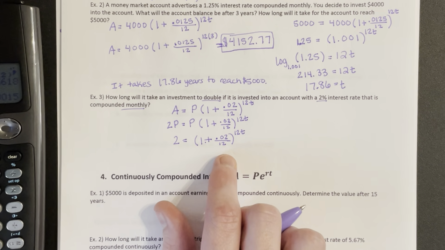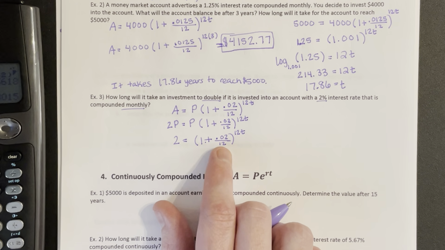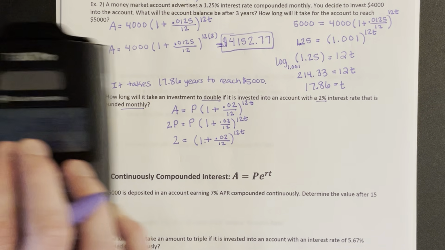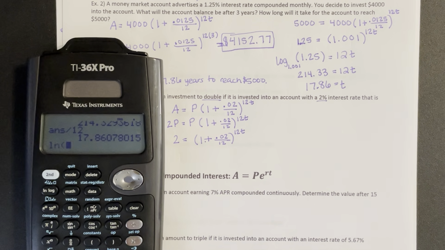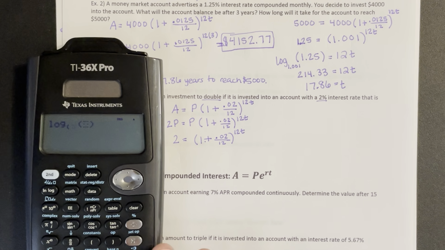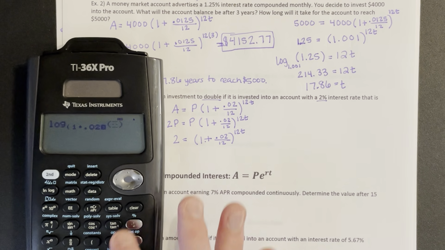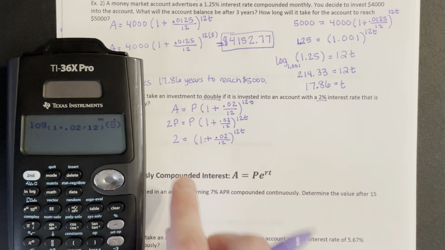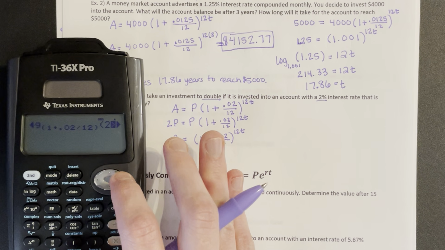If I convert to a log, you can either put that whole thing in your base, or you can estimate what that is and use your answer as the base. So I'm just going to convert here and do log base 1 plus 0.02 divided by 12. That's the base. What's inside the log is 2.